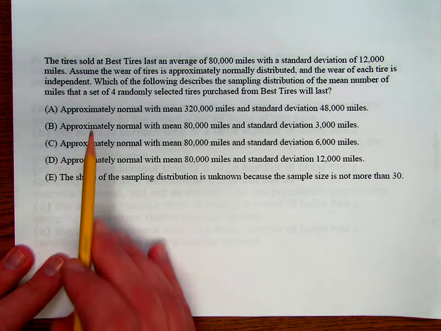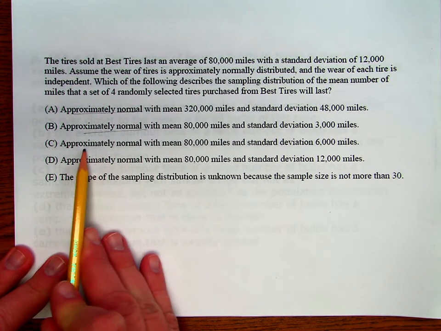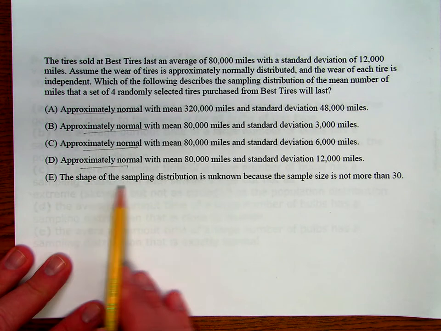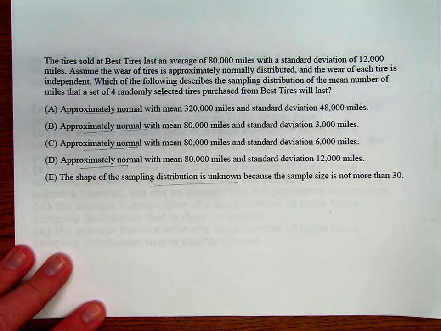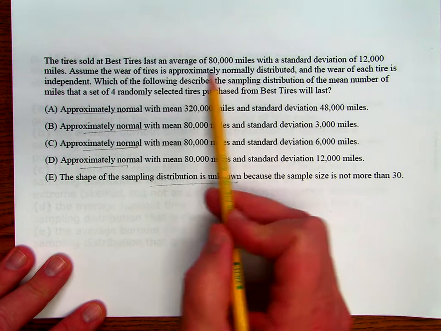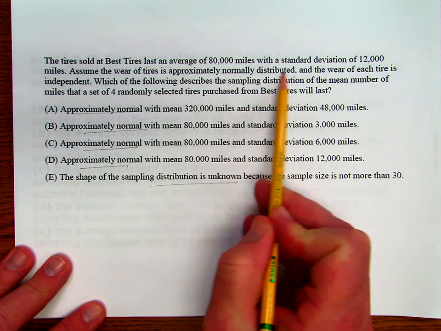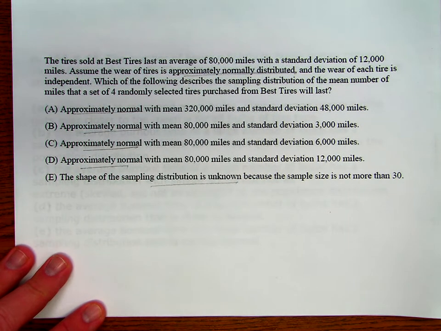Well, the first thing here is approximately normal. The shape of the sampling distribution is unknown. Okay, so that's the first thing I'm going to focus on. The population is approximately normally distributed. So regardless of sample size, the sampling distribution is going to be approximately normally distributed.